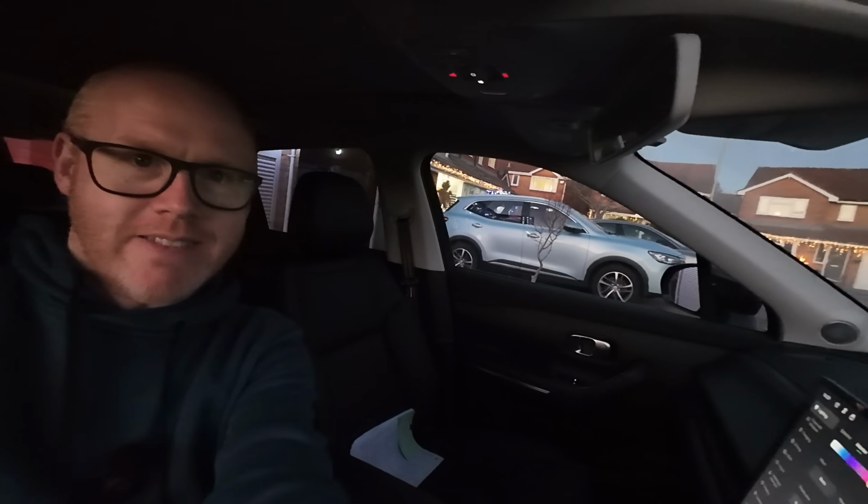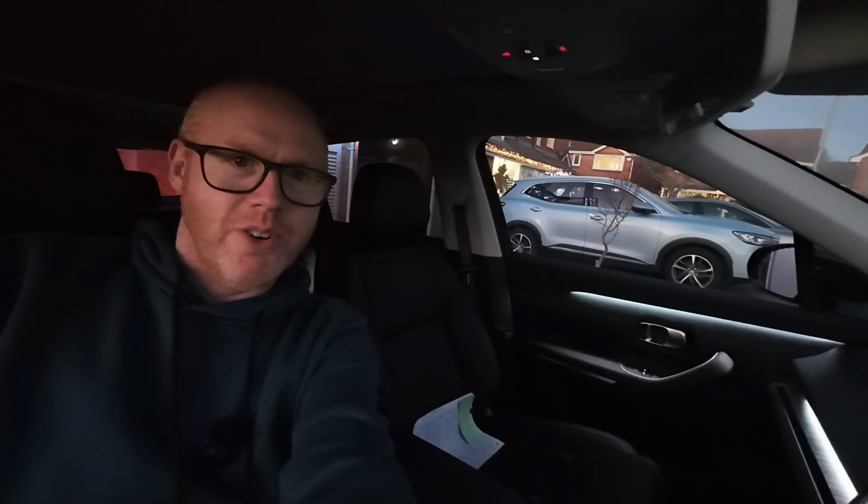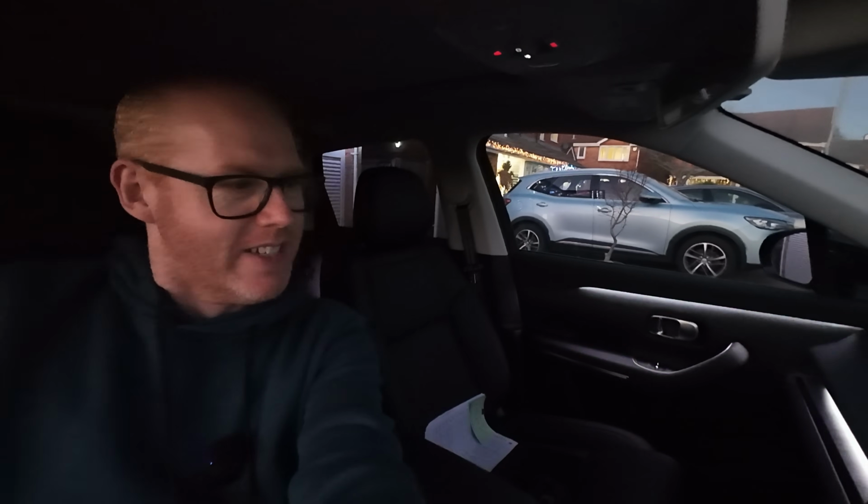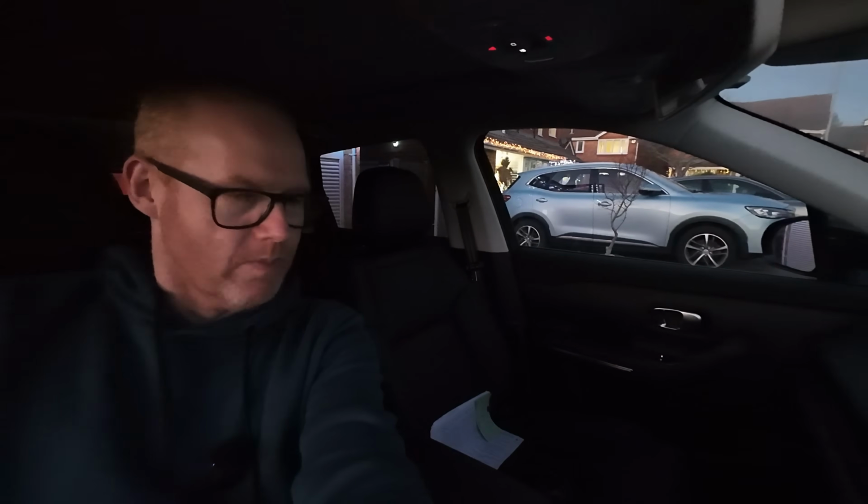What do you think? Do you think disco lights are a bit too much of a gimmick? Just a step too far? Or is this something that you would enjoy? I didn't play in the new Model Y Juniper to see, do the ambient lights in there do a disco mode? I don't know. So it's a bit much, isn't it?